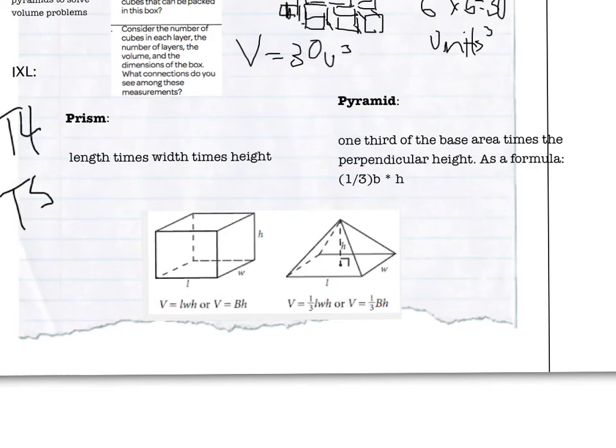Now that's an awesome way to think about it, but we actually have shortcuts. We just derived the shortcut, but you can also use the shortcut, and the shortcut is your volume formula. So make sure you write this down. We're learning 2 today.